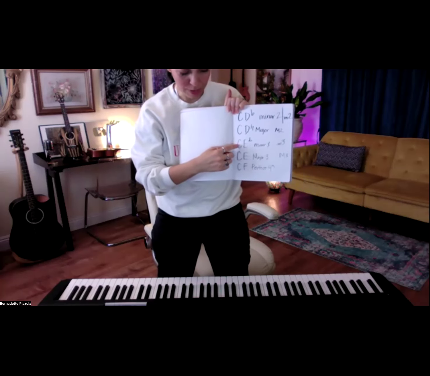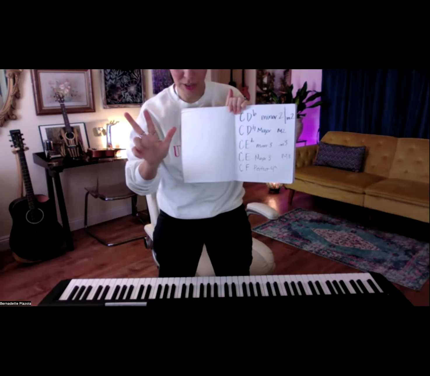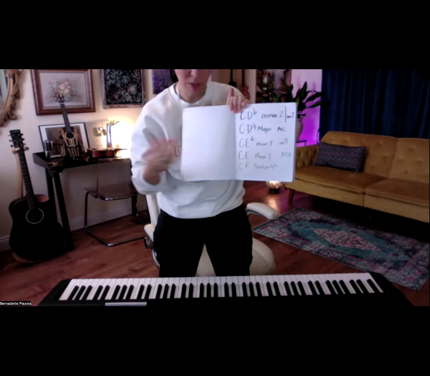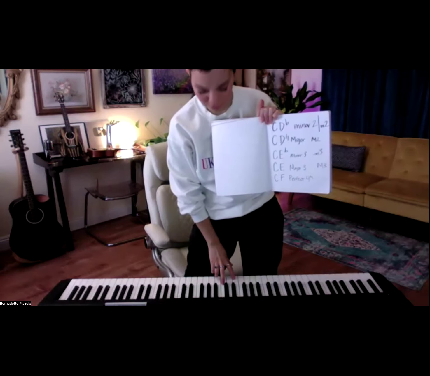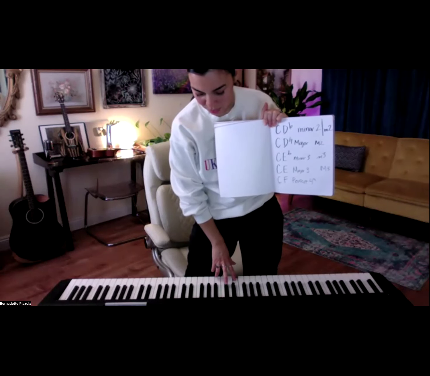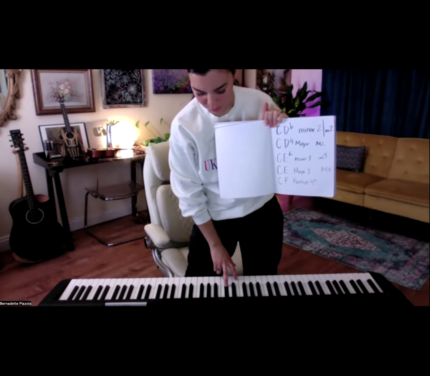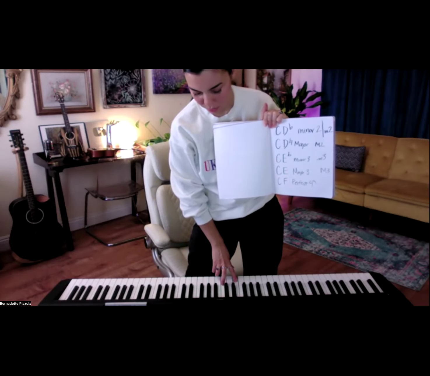So then when we go from C to E, because it's three letters, right? C, D, and E, it's called the third. Now we have to determine whether it's a baby third or a big third. Baby would be half steps. And major would be full steps.